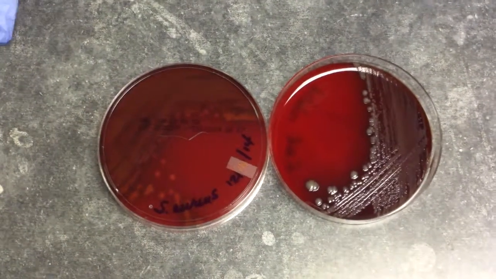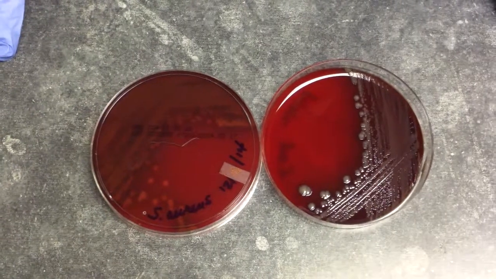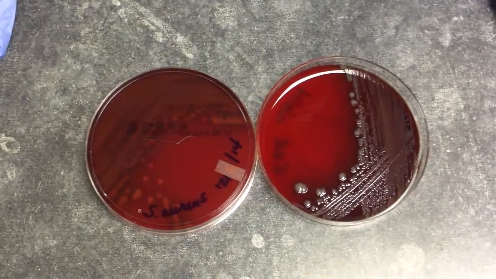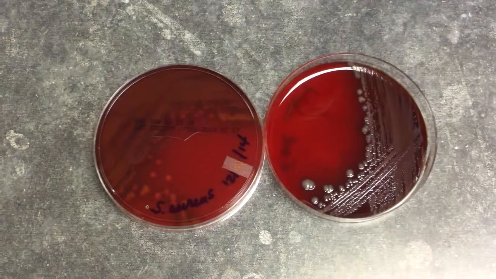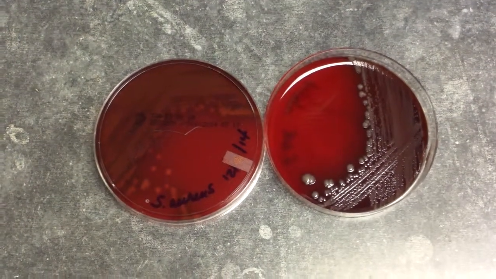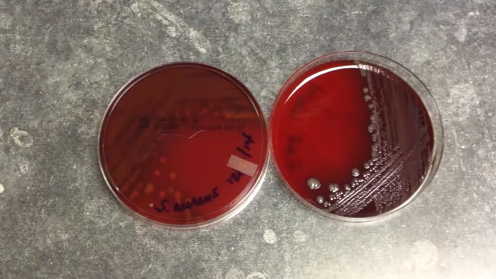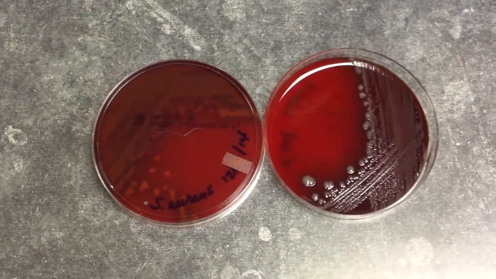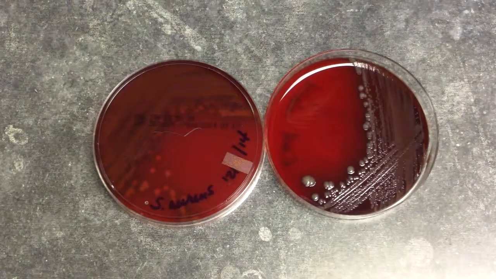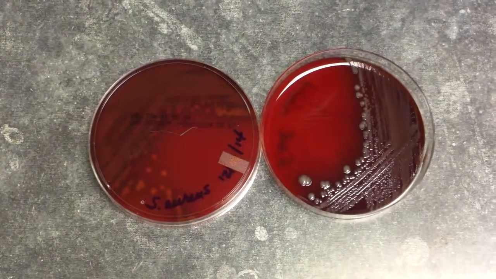In microbiology lab, we have hundreds of different types of media that we use to isolate and identify bacteria. These media can be classified into different groups: non-selective, selective, differential, and enrichment or enhancement media.